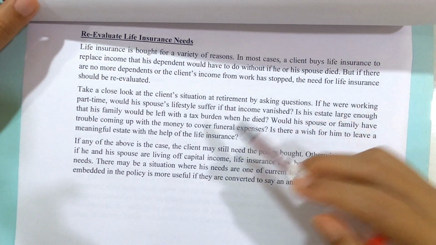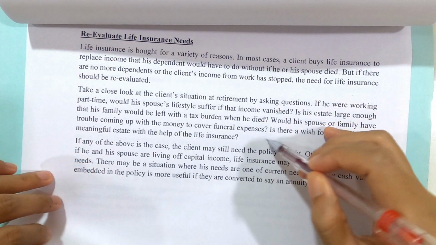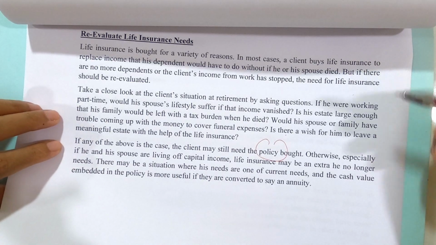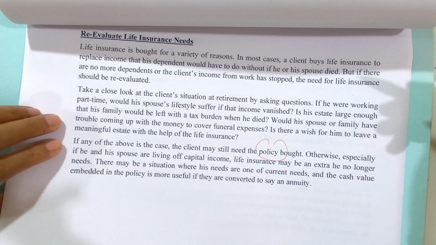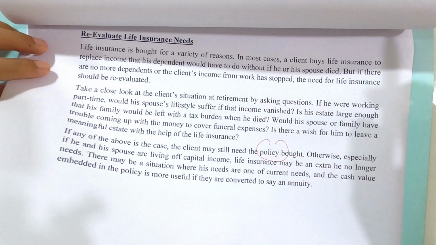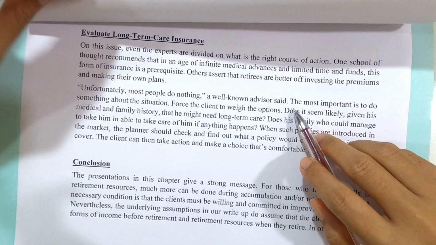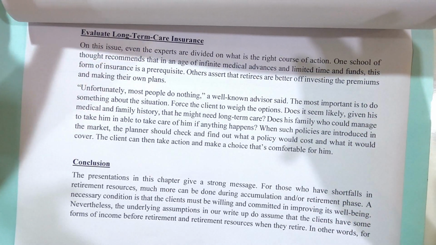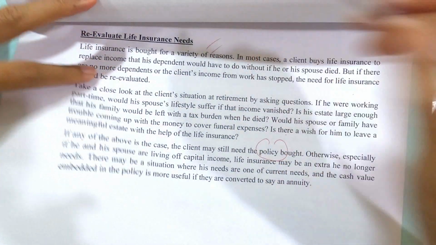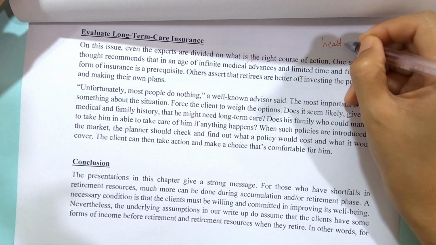And also to reevaluate the life insurance need. This is also part of the things, in regard to the policy, that possibly can influence the retirement fund. If there is a cash value, for example, or if the coverage is too high or too low, then the re-evaluation of life insurance need is important. Okay, evaluate long-term care insurance. You know, with these two elements, for example, we can see that the insurance is basically much related to the health of the client.